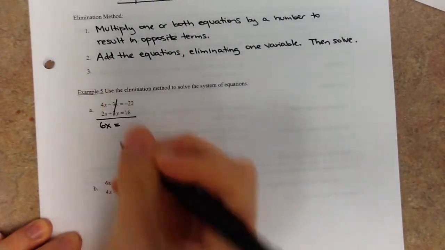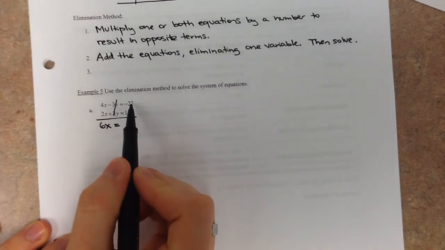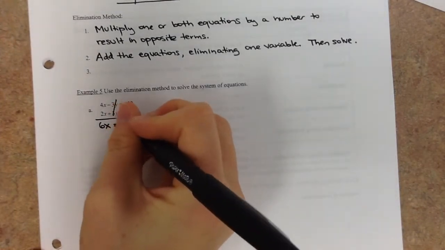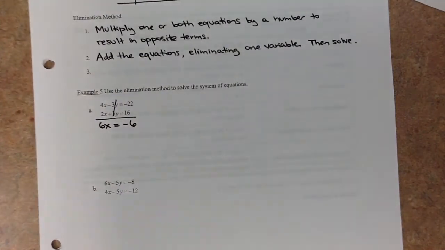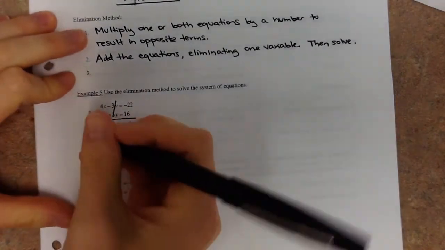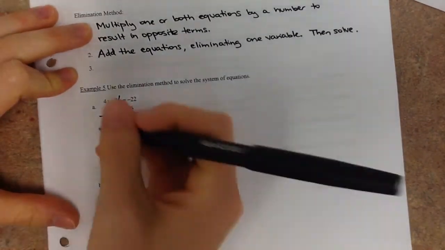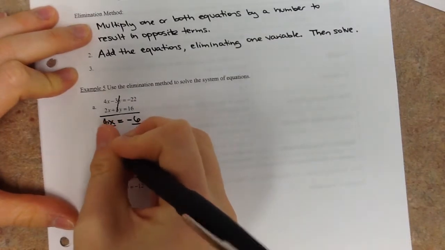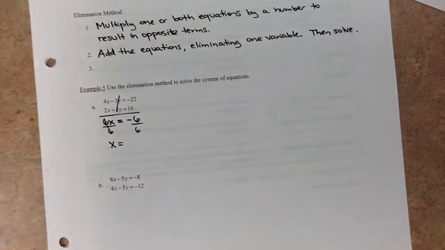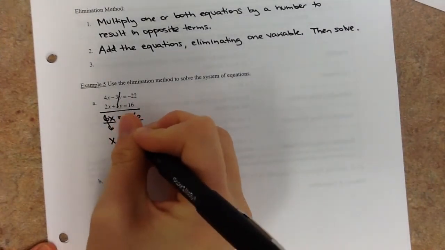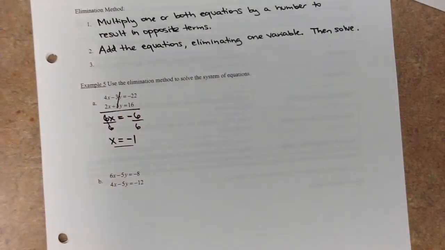And then equals, then on the right-hand side, when I add the negative 22 and the positive 16, what I get is a negative 6. Okay, so that's the second step. It says then solve. So what we're trying to do is then solve for the x. So there's really just one teeny little thing to do, and that's to divide both sides by 6. So on the left-hand side, the 6's cancel. I'm left with technically a 1 in front of the x, but I don't ever write it. Negative 6 divided by positive 6 leaves me with a negative 1, so that is one of my answers.